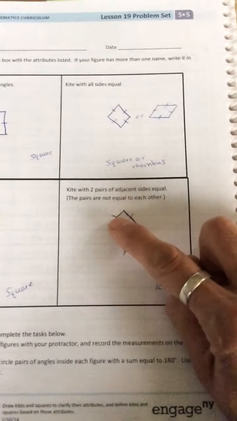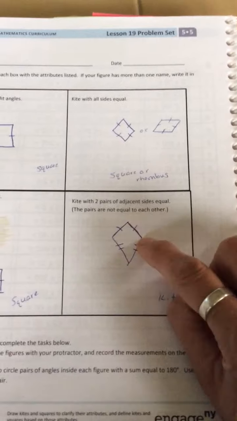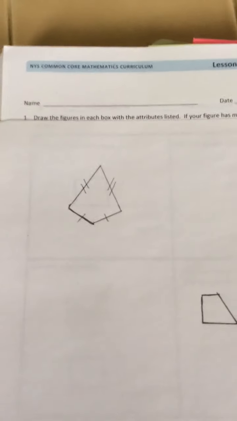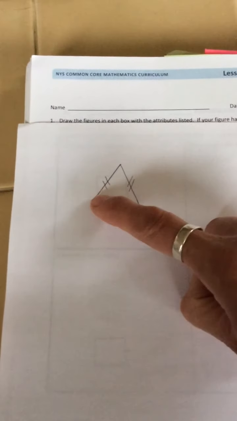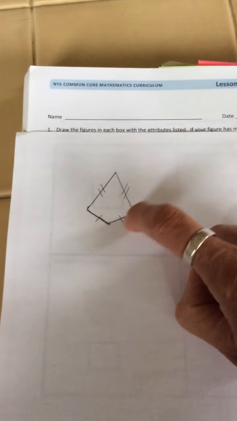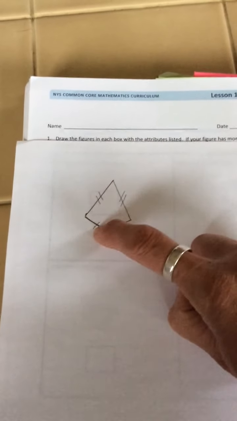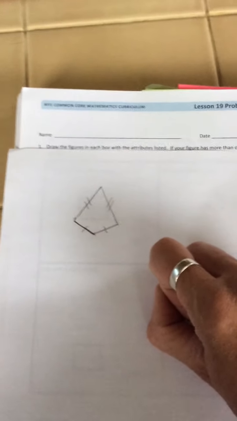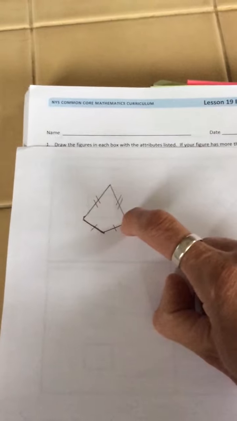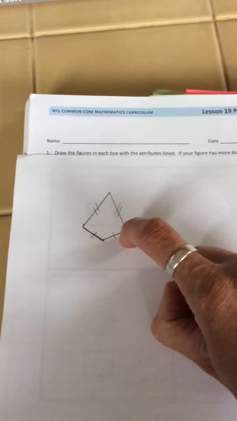The top 2 adjacent are equal and the bottom 2 are equal, okay? And I tried to draw some here. I drew a kite, okay? The top 2 are adjacent and they're equal, and the other 2 are equal to each other. They can be all 4 equal to each other, but this one isn't, and it doesn't have to be, as long as the 2 touching are equal and the other 2 that are remaining are equal, okay?